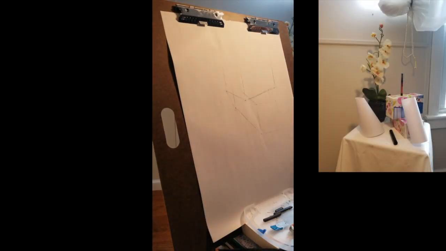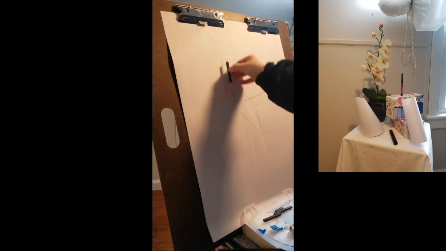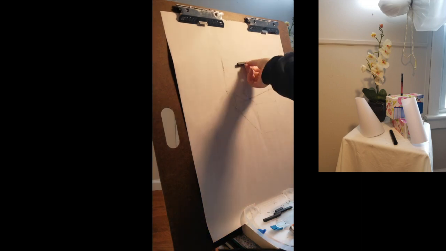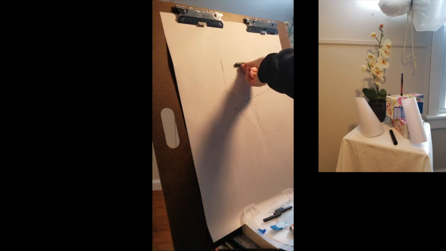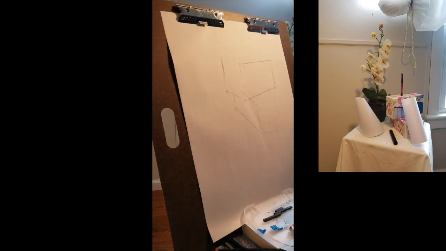So just like yesterday, you're going to use 2 points of measurement, one being your charcoal stick and the other being those 2 points on your paper that you're constantly going to reference. So again, one charcoal stick equals one of your measurements that you place on your paper.